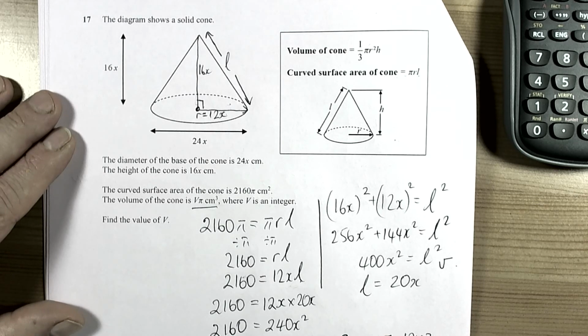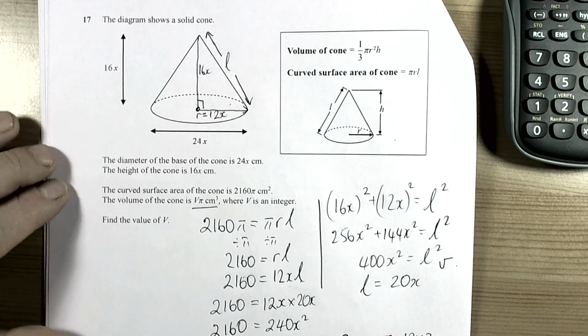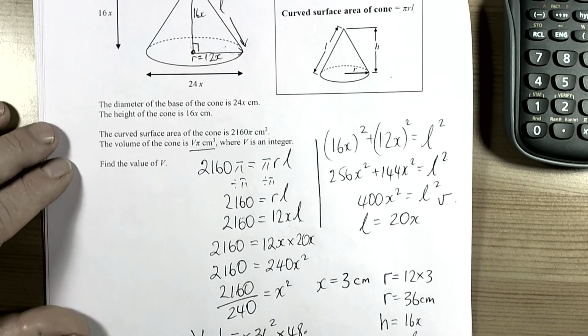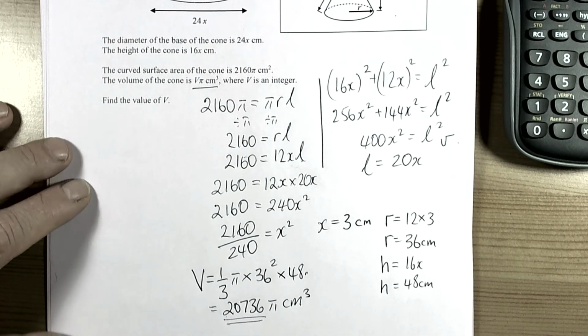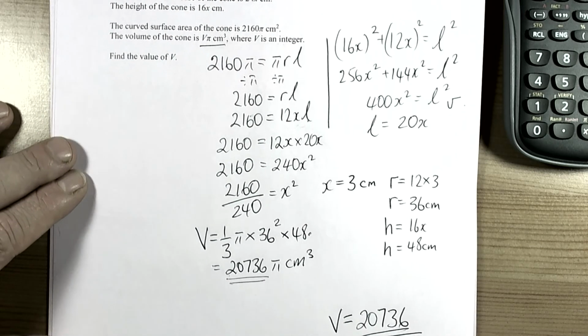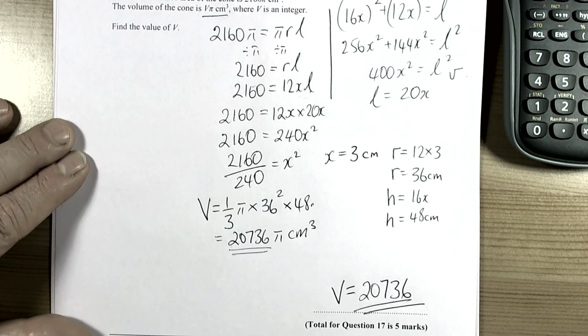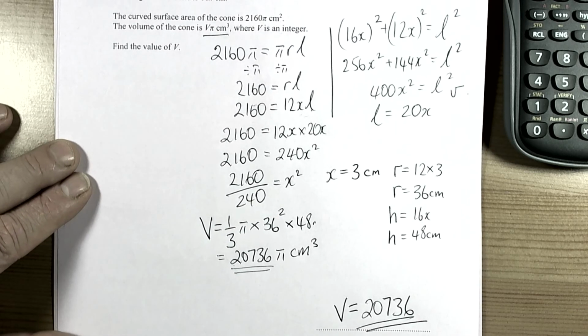So what looked like quite a complicated question, when you break it up into what you know, and then decide how you can get bits that are missing, then it becomes a Pythagoras question to find out the x value, and then once you know x, you can bung it into a standard formula to find out what V is. So that's one way of doing that question.